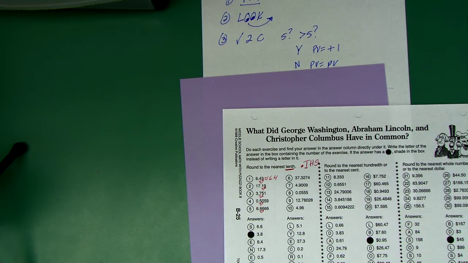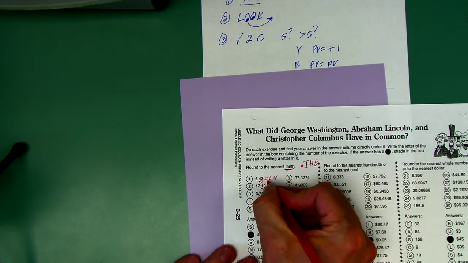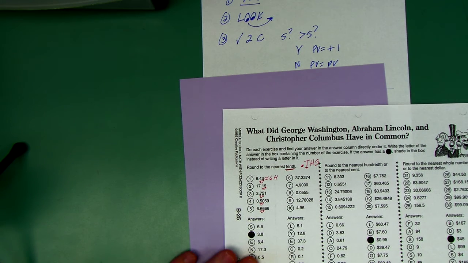Now you notice when I did that equal sign, I put little squiggly lines. That's a way in math of writing about.